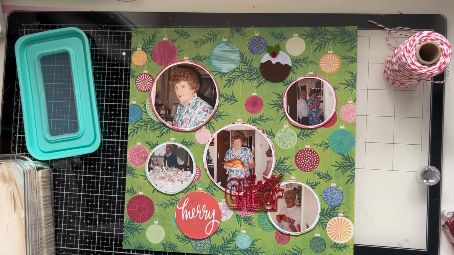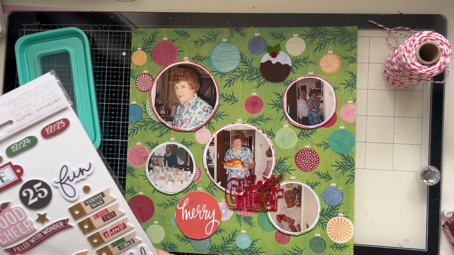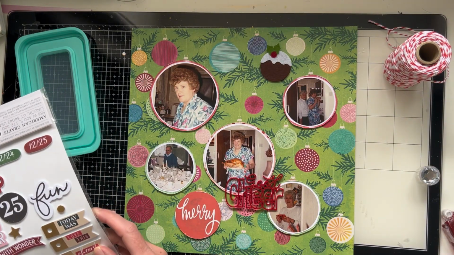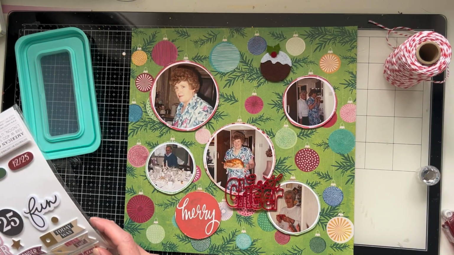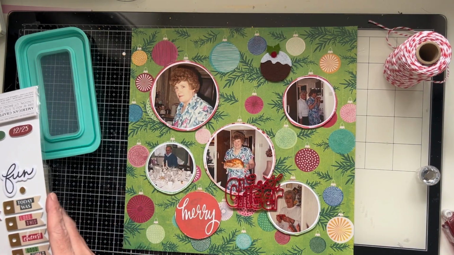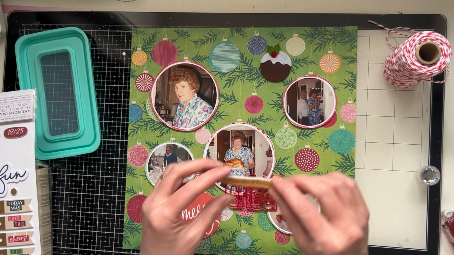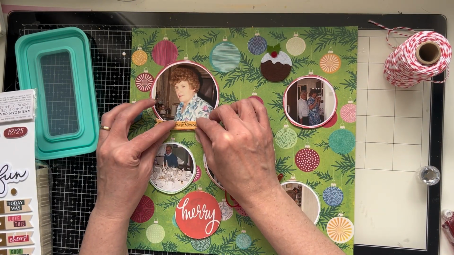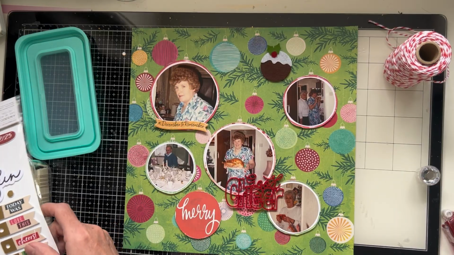There, and then I've got these stickers. So I've got December to remember, which I quite like.